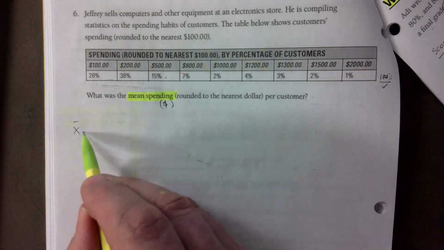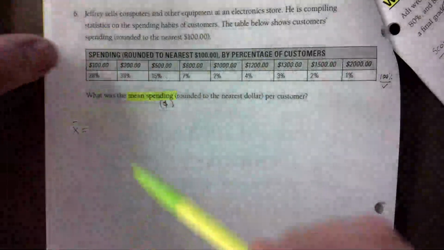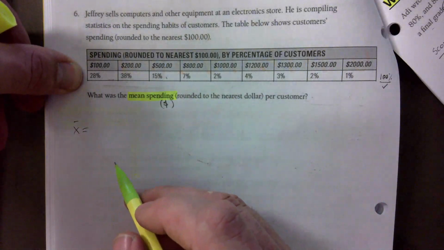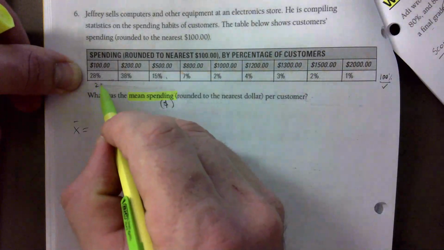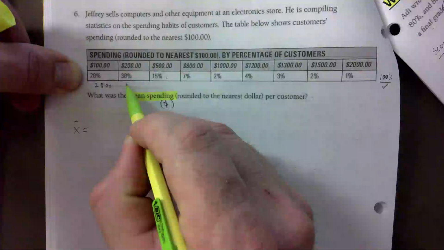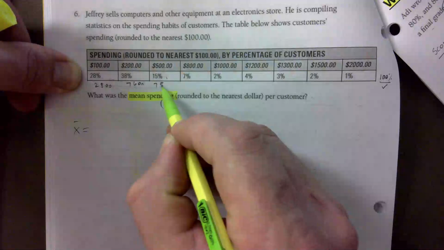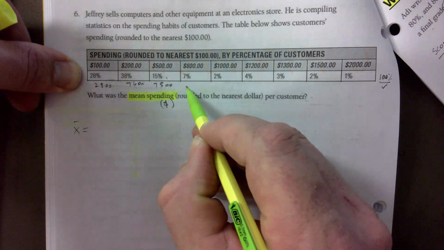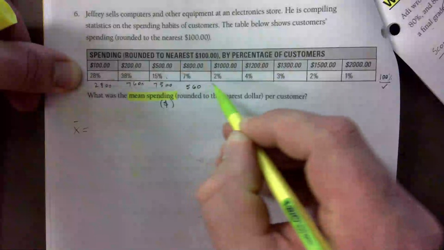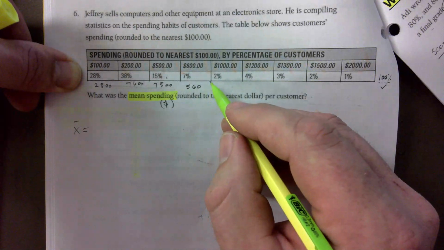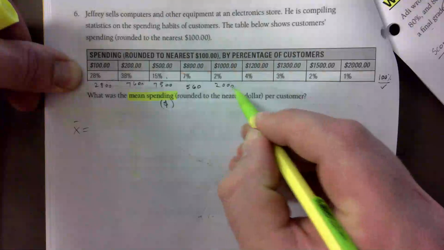So to find the average here, you multiply again, right? 100 times 28. Maybe I'll just write it underneath here. This is 2,800. This is 7,600. 7,500. Please let me know if I make a mistake. 560. This is 2,000.